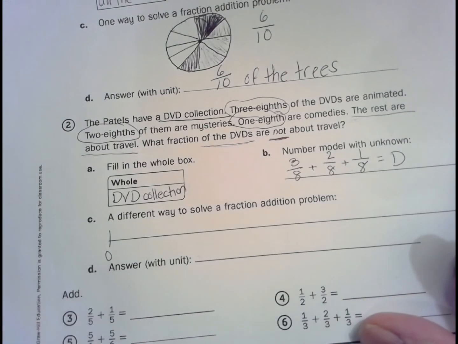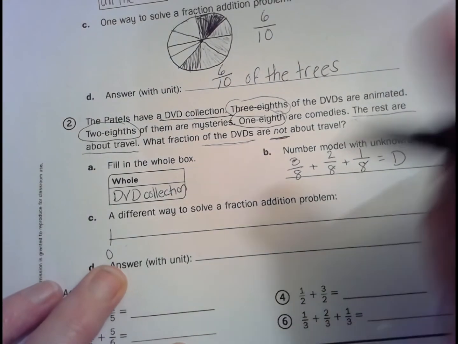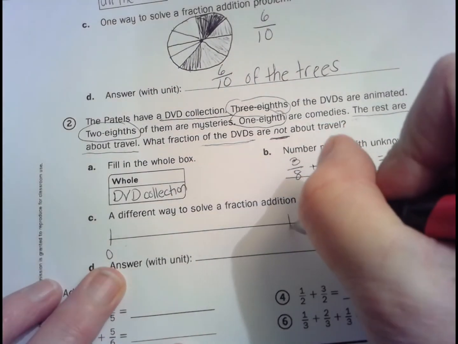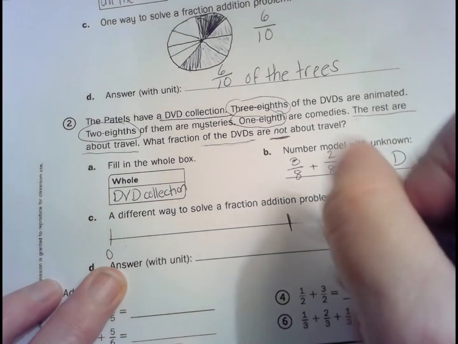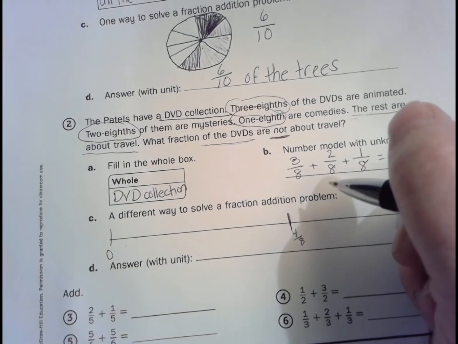Okay. So when we're making a number line, we need to make the parts equidistant from each other. So I'm going to cut it in half first. And half is going to be 4/8. So 4/8 is equal to half.